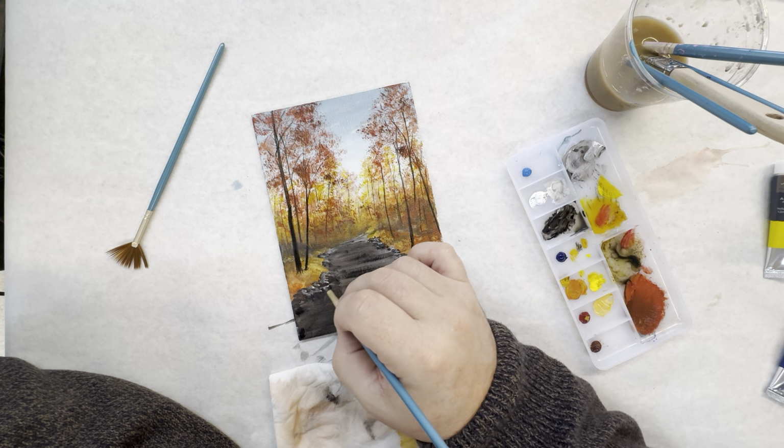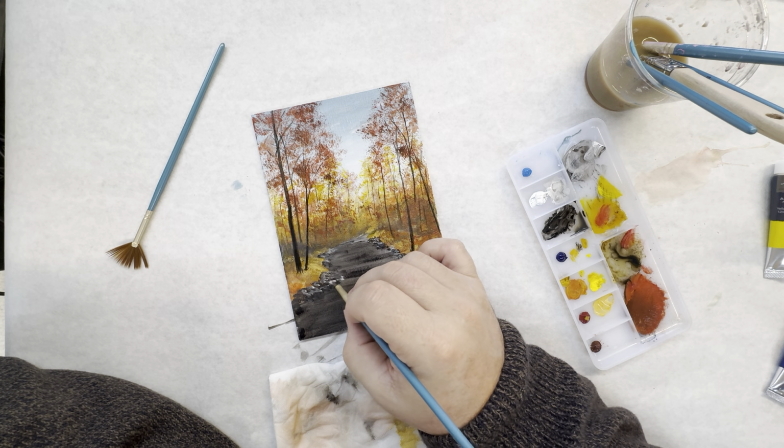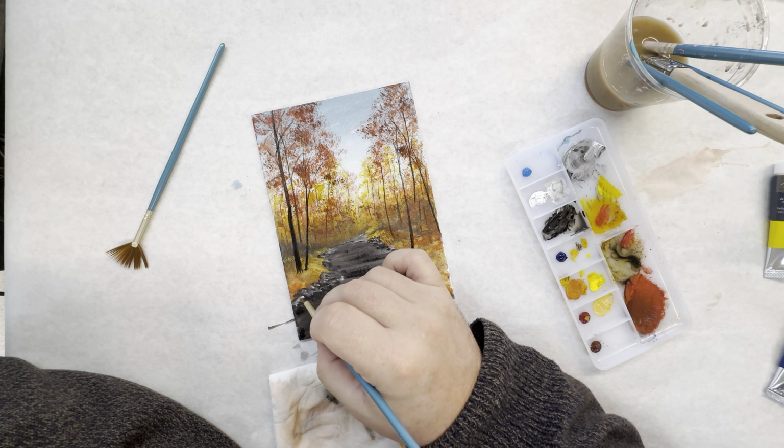Okay. That rock comes out there like that.